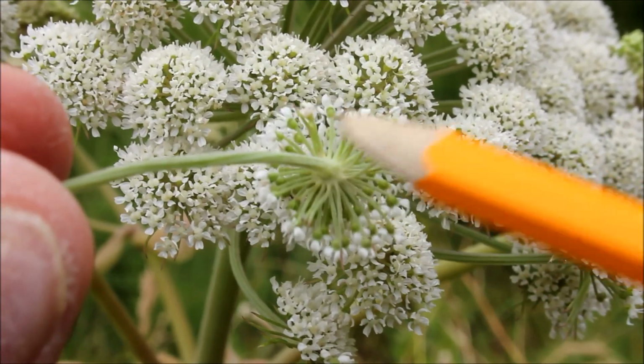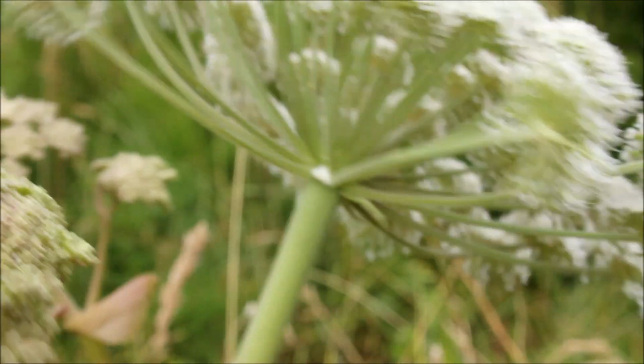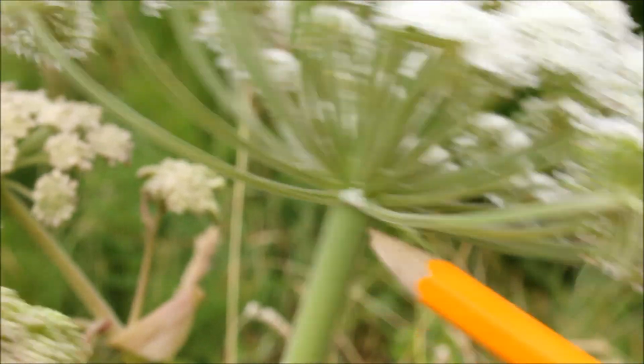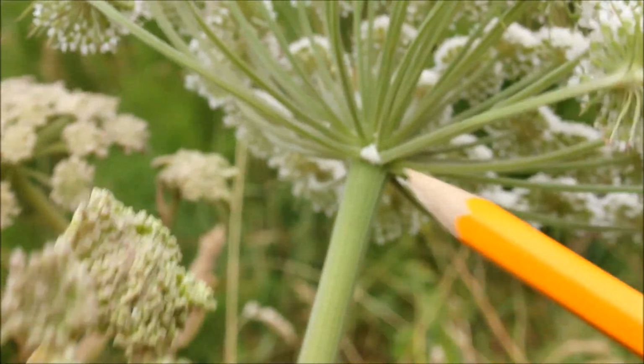And here we can see the bracteoles in the secondary umbel. Notably, which we haven't shown you, is at the base of the umbel here. This is the primary umbel we're looking at now. This is the base of the umbel. I'll just move it to various focuses.